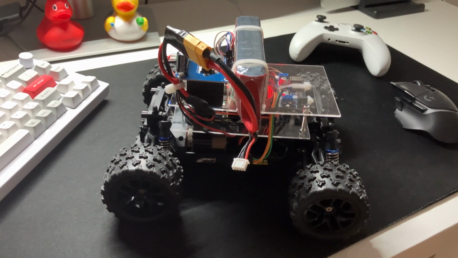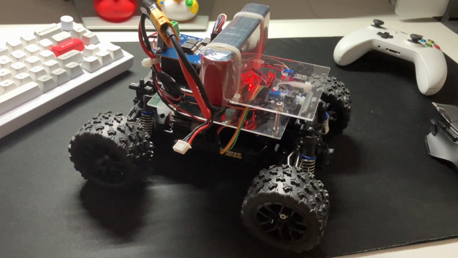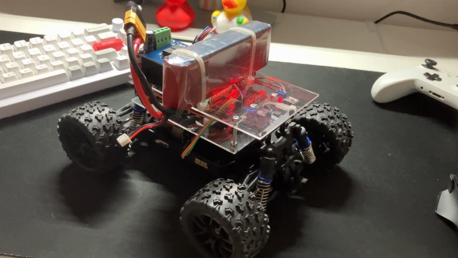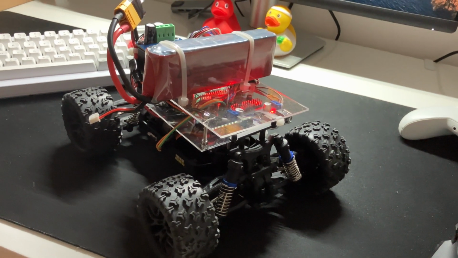So that's the RC car that we developed in the first video. If you want to see how we did that, you can access the link in the description below. But for this video, I'm going to actually focus on the software side of things only. We're going to be using Python to build it because we can get something working very quickly.